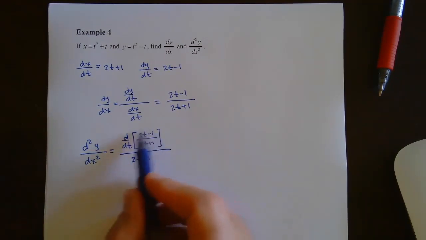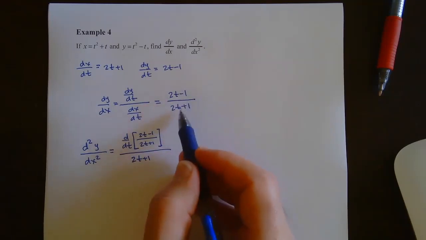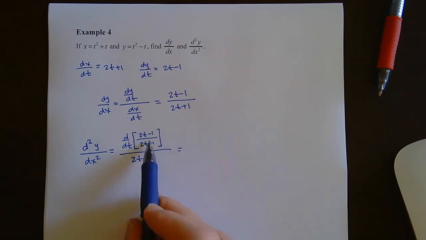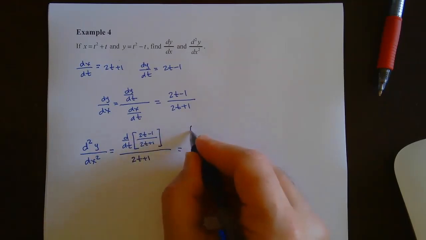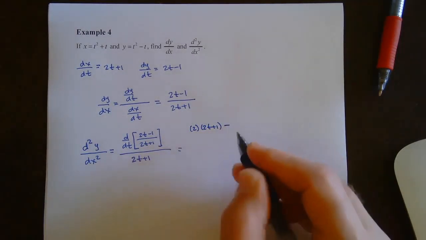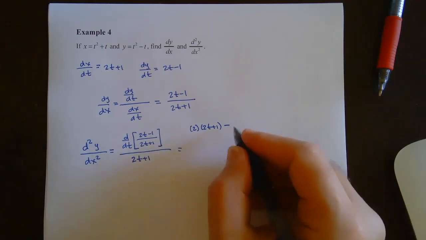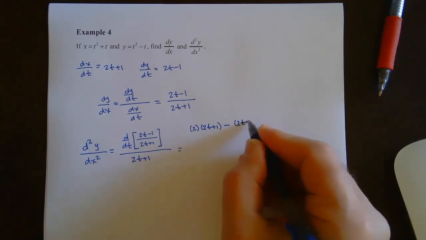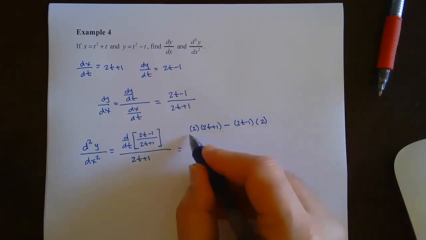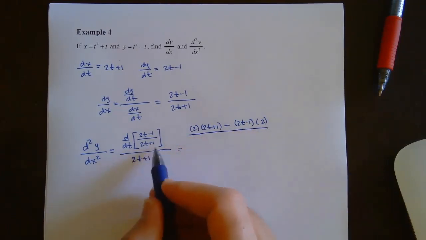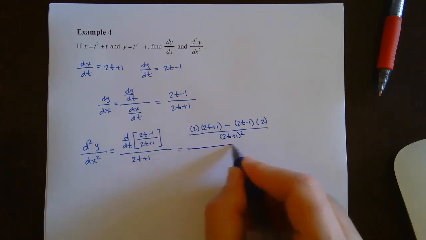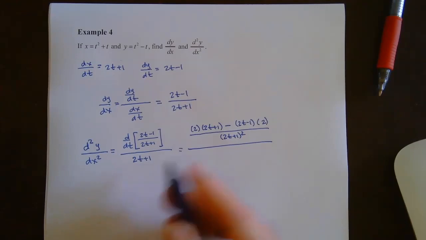Okay, now we got to take the derivative of this, okay? So we got to take the derivative of this with respect to time, and it's going to be over this one, right? Okay, we have to use the quotient rule on this, okay? So the derivative of the top would be 2 times the bottom, 2t plus 1, minus the top, 2t minus 1, times the derivative of the bottom with respect to time, which would be 2, all over the denominator, right? 2t plus 1 squared. All over, this fraction bar is this one, okay? And then 2t plus 1.